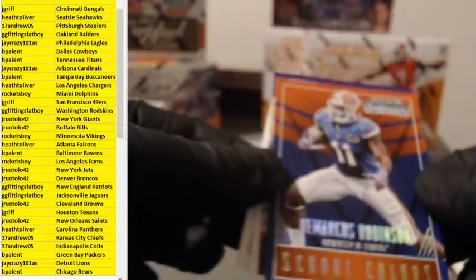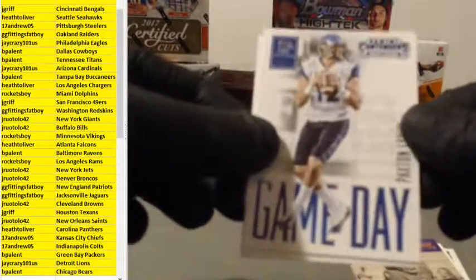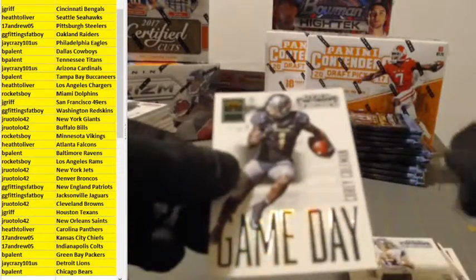Demarcus Robinson, school colors. DeAndre Hopkins, old school colors. Paxton Lynch. Corey Coleman. Still looking for 3 autos.